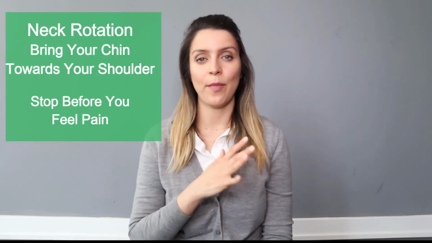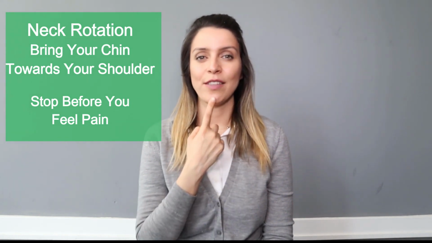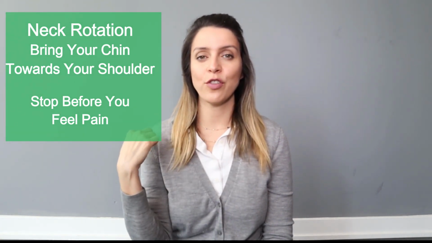The second exercise is neck rotation. So I'm gonna start on this side first, then I'll show you on the other side. So you're gonna try to bring your chin towards your shoulder. So again, slowly, gently, rotate all the way. Again, pain-free range of motion. Hold it for 5 seconds. Bring it back to center. I'm gonna show you one more time. So I'm rotating all the way and coming back to center.